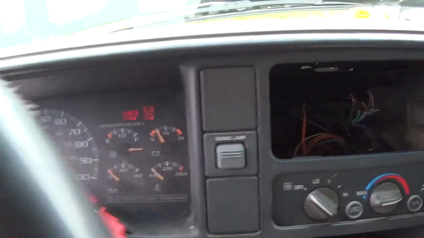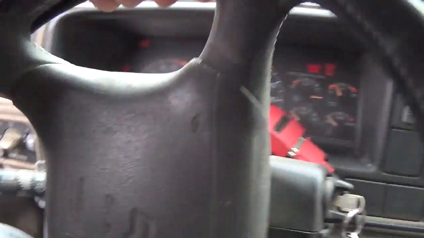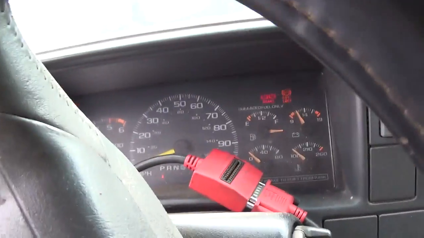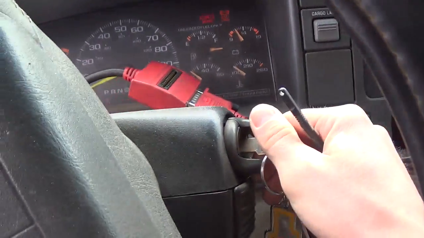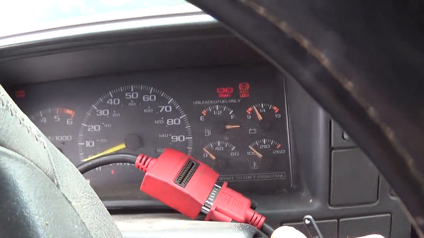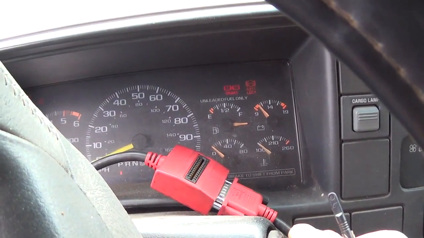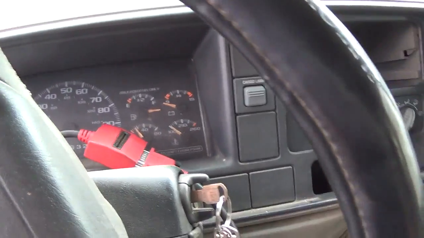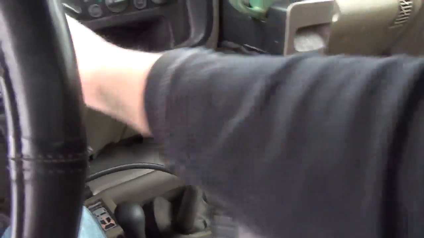Alright, we got a crank no start, looks like. Get the steering wheel out of the way. We'll pump the gas a couple times. Interesting. Okay.